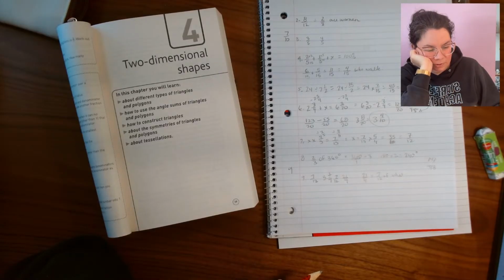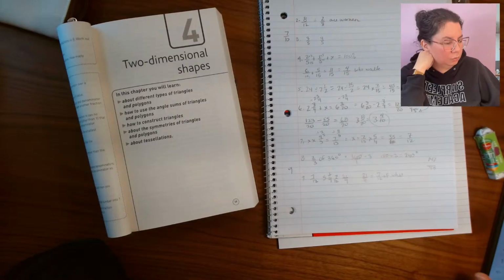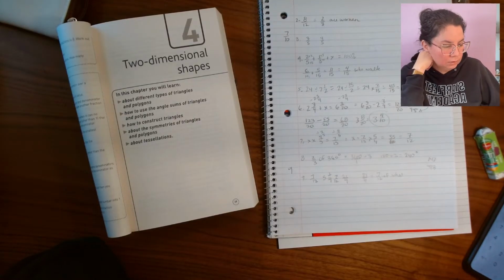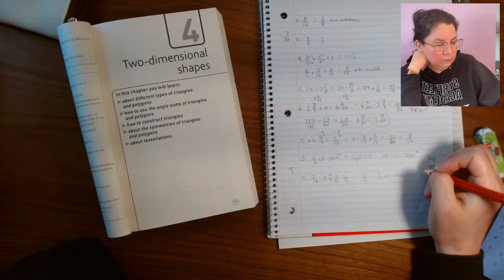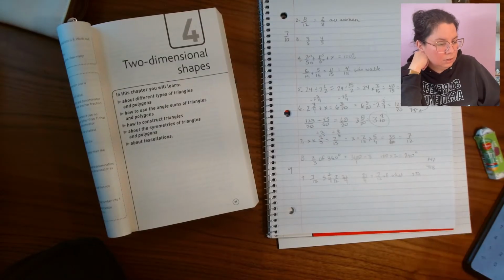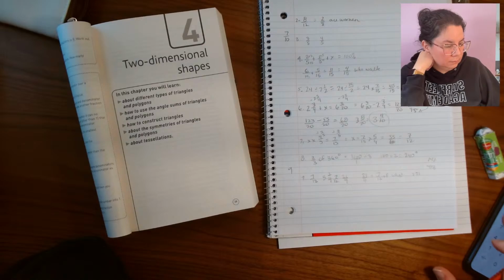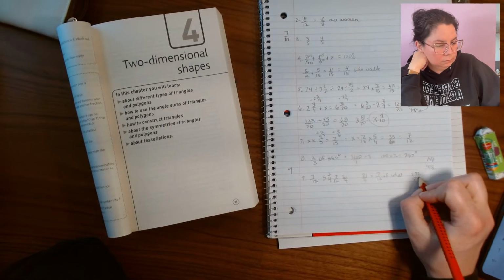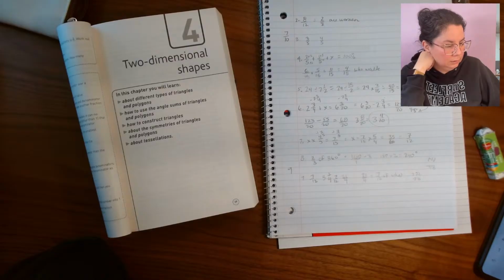How would you figure that out? What if you cross multiply? So if we do 21 times 12, it's 252. And then 7 times 4 is 28. 252 divided by 28.